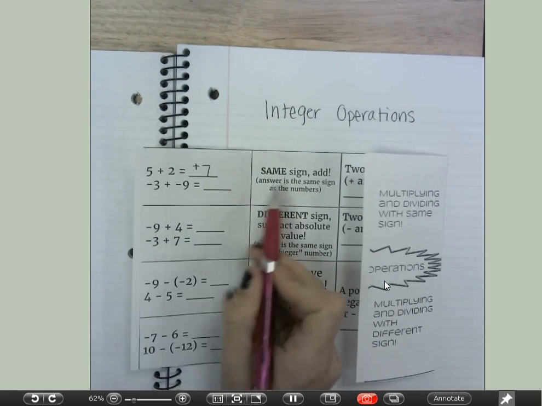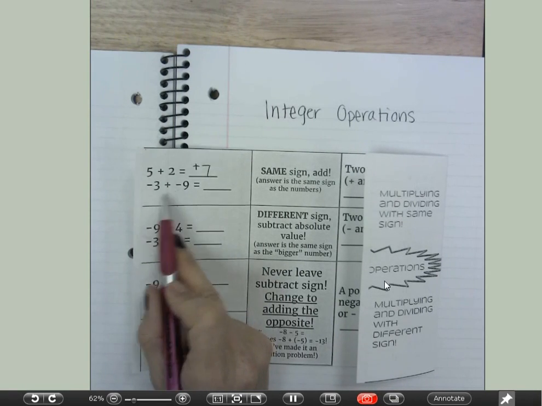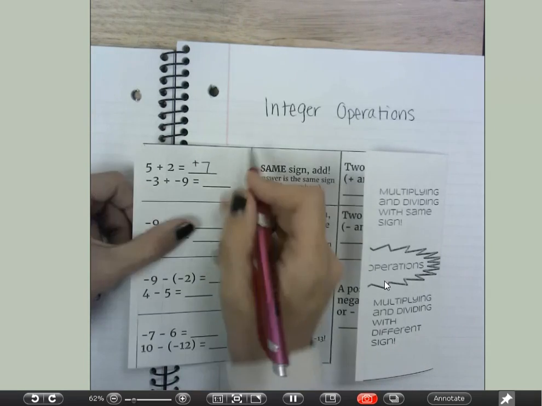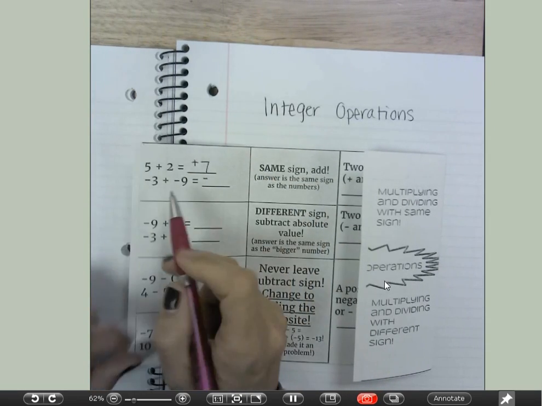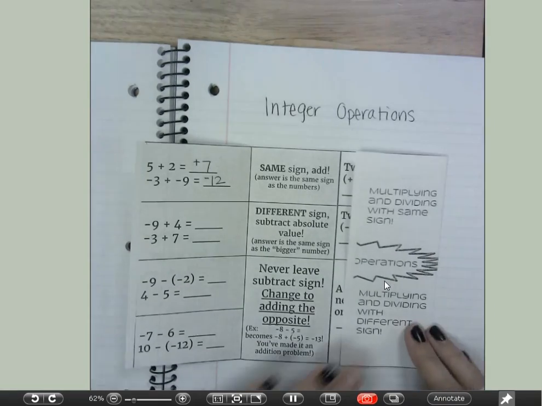And then we still have the same setup here. When the sign is the same, we add them together and keep the same sign. So these guys are both negative, so this is going to be negative. And then 3 plus 9 is 12. So negative 3 plus negative 9 is negative 12.